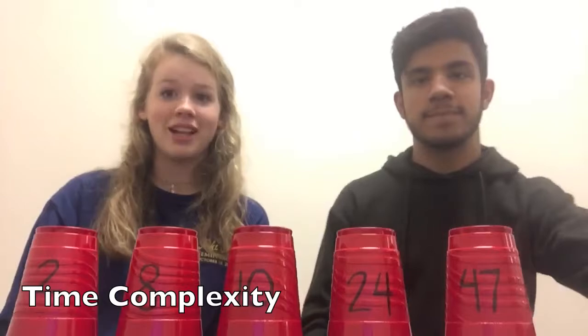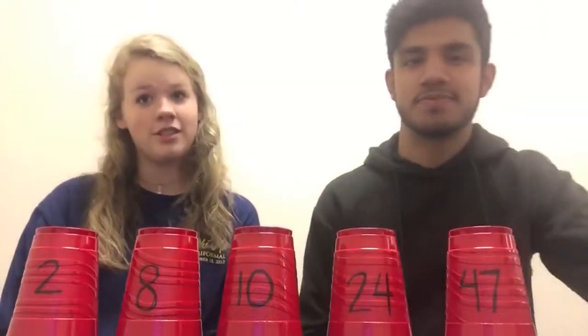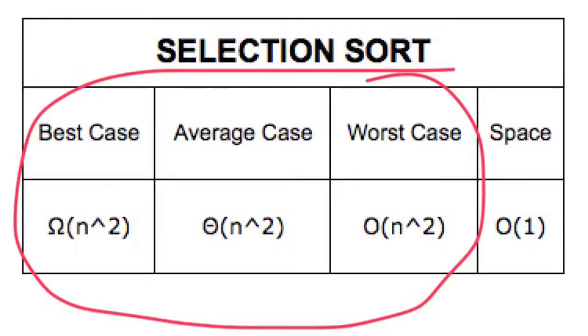And the time complexity for selection sort is O(n) squared, because the time it takes is directly proportional to the square of the number of elements in the array. And since selection sort must go through each element, no matter if the element is already in the right position or not, the best case scenario and the worst case scenario are both n squared.